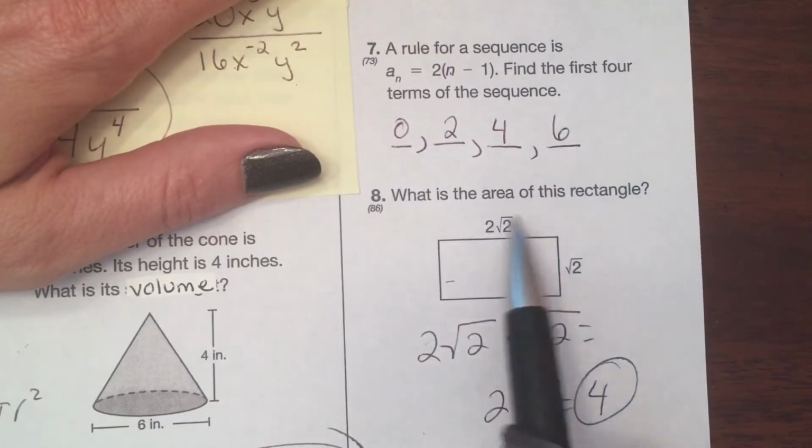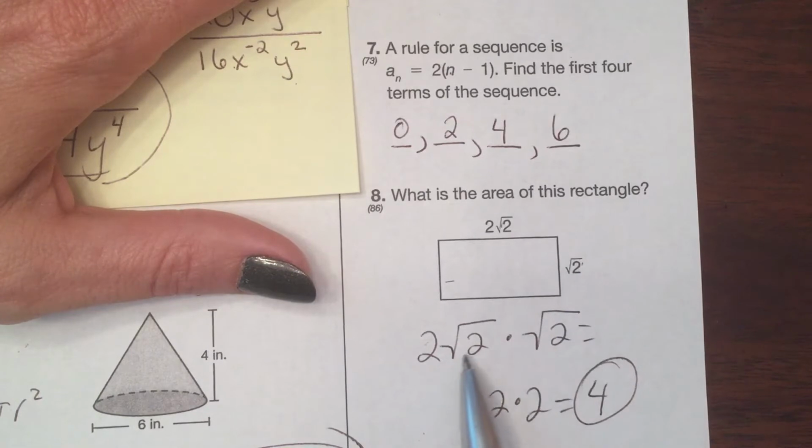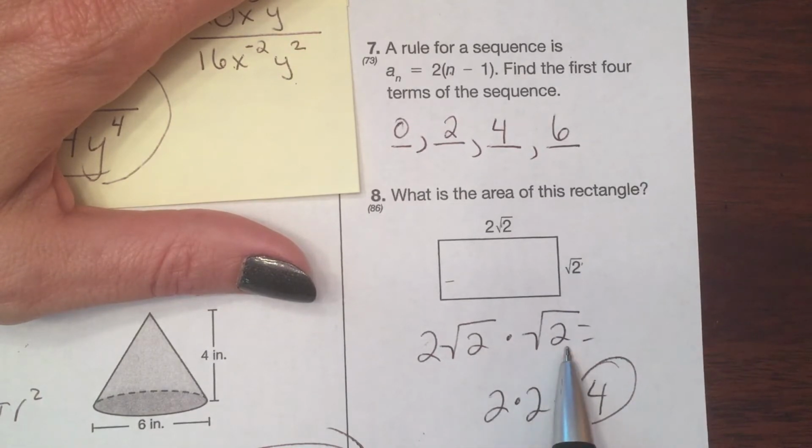Area of a rectangle is base times height. 2 radical 2 times radical 2. Okay, radical 2 times radical 2 is radical 4. It means a 2 comes out. 2 times 2 is 4.